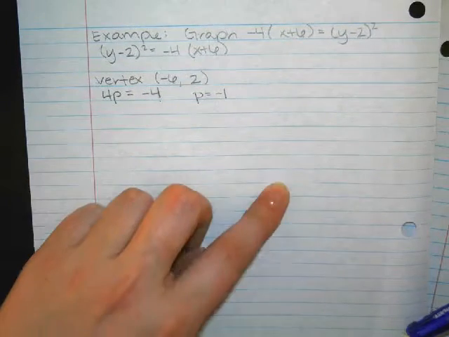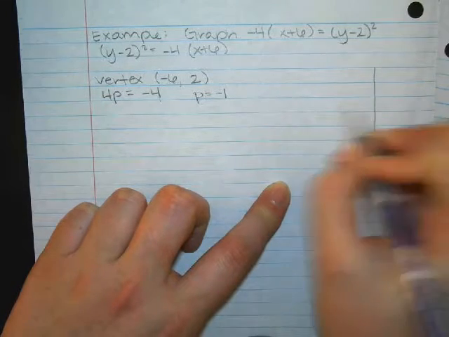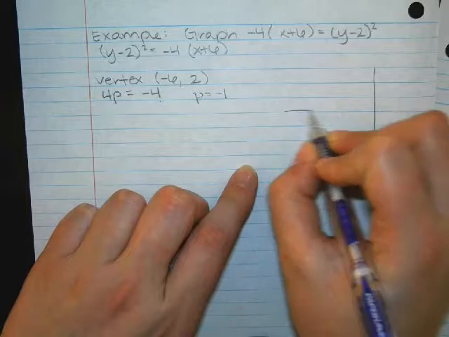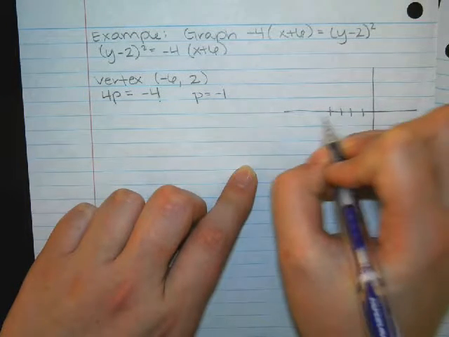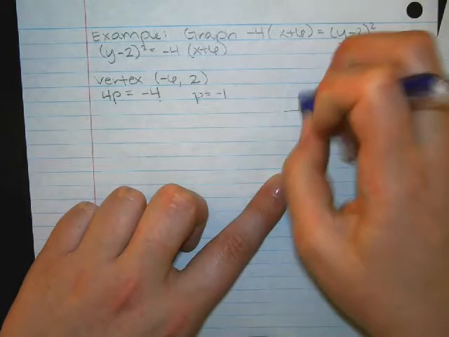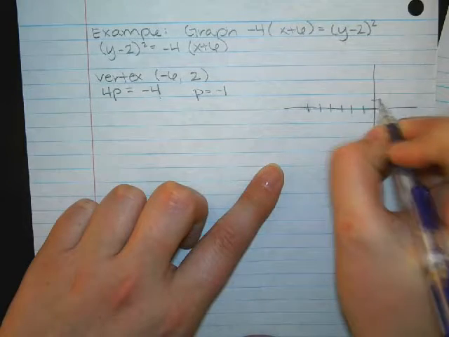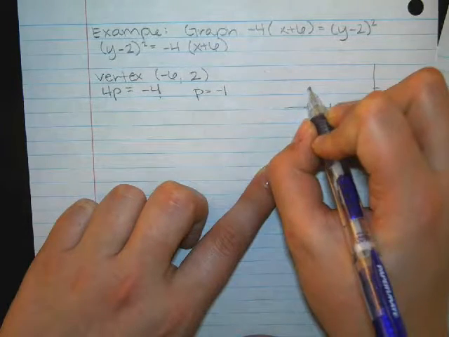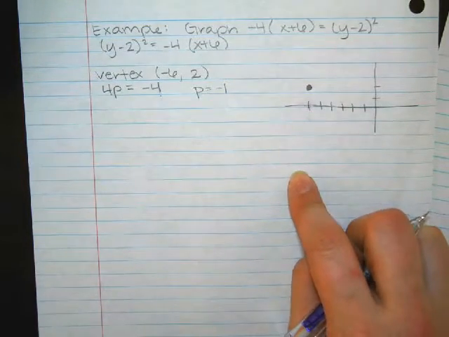We're going to go ahead and draw the vertex. Nope, don't draw a dot there. That was me being a bad example. Okay, so left 6, up 2, there's the vertex.